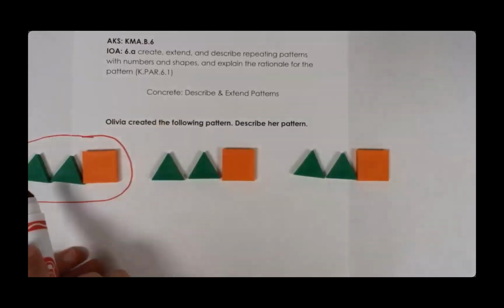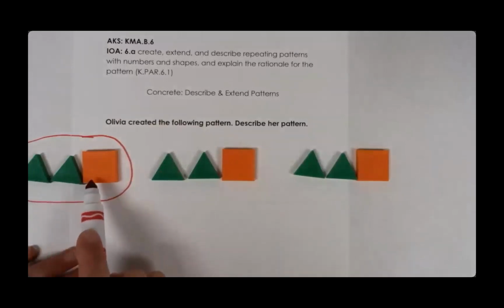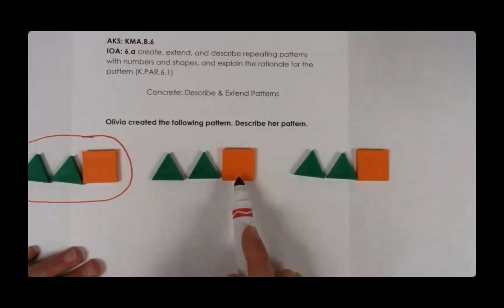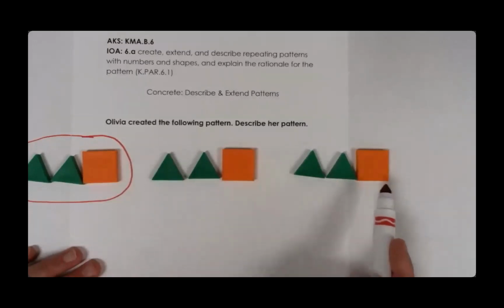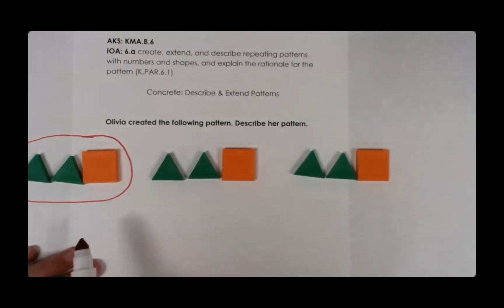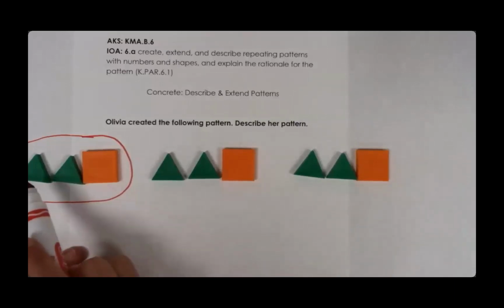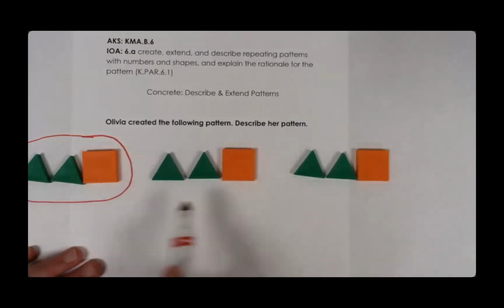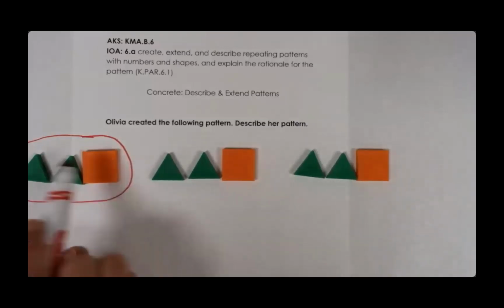Here's my core. I have triangle, triangle, square, and it's going to repeat triangle, triangle, square, triangle, triangle, square. So if I want to describe this pattern as having a core, it repeats 2 triangles and a square, and then 2 triangles and a square. Or I could say triangle, triangle, square. It's a triangle, triangle, square pattern.